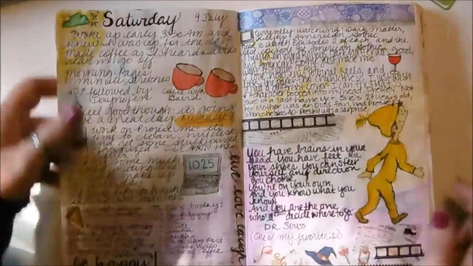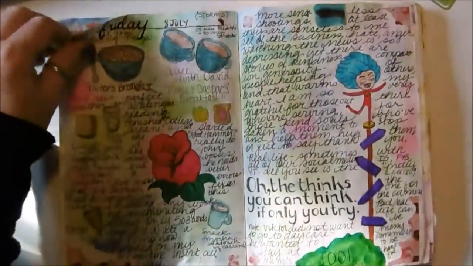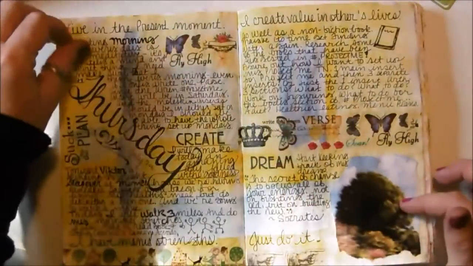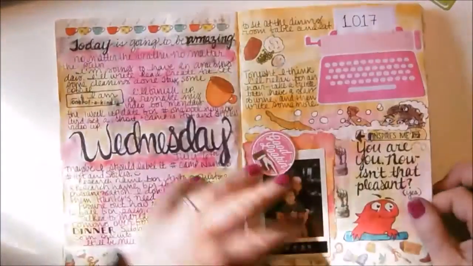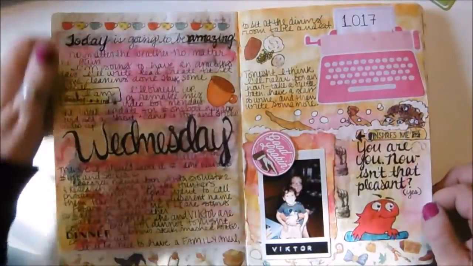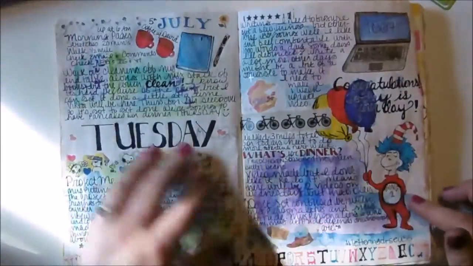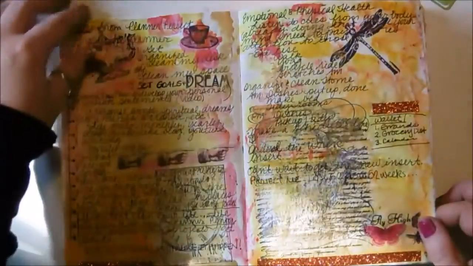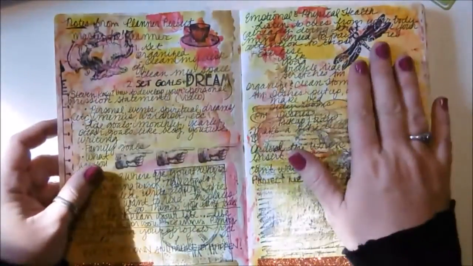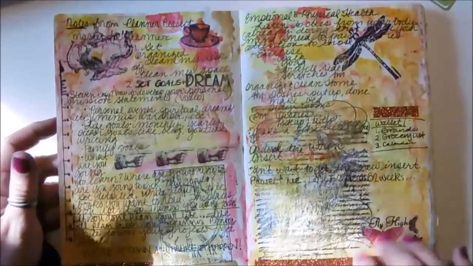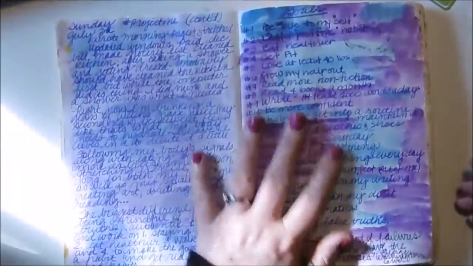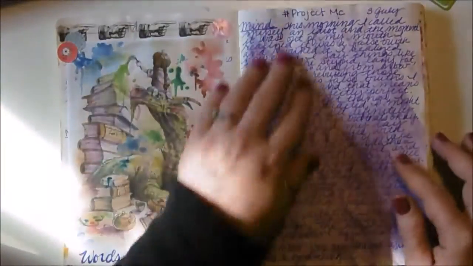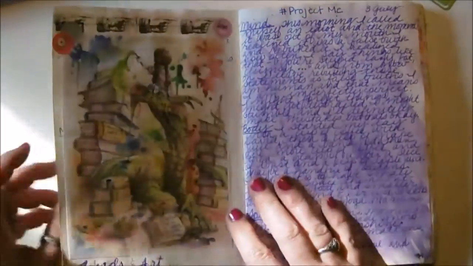So I was doing the Dr. Seuss quote. That's me and my grandson. That was just a page of notes, and I did watercolor and some stamps on it. These were more notes and goals, and this was notes about Project Me.